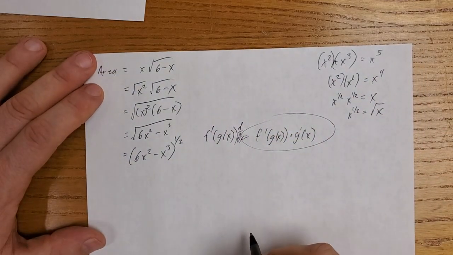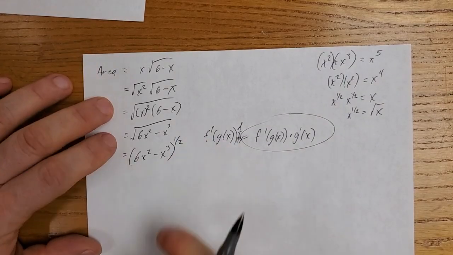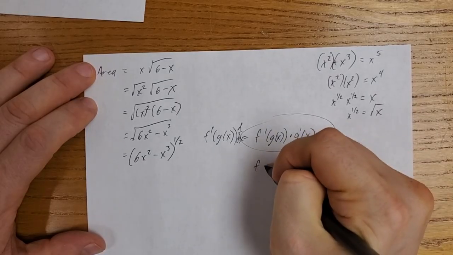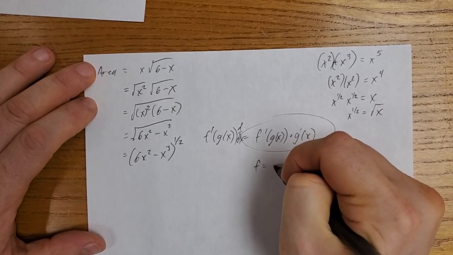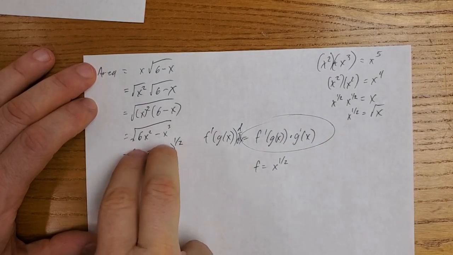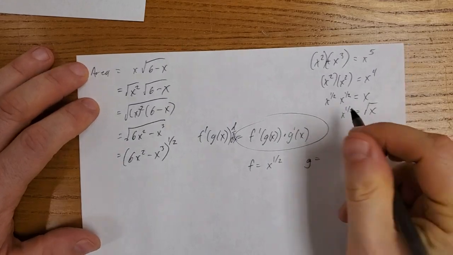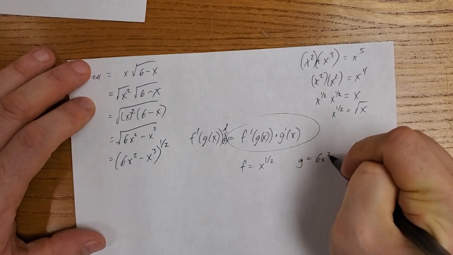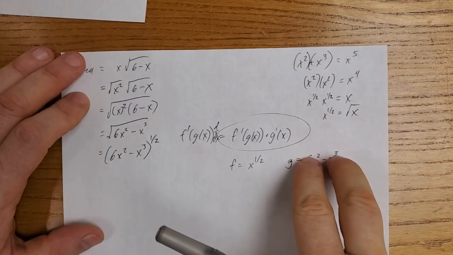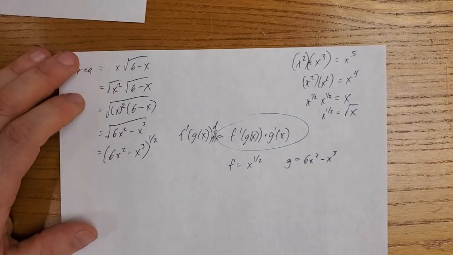So our f is going to be the outside function, which is going to be x to the half, the x representing everything that's in there, which is our g, 6x squared minus x to the third, because all of this is inside of that for our original function.